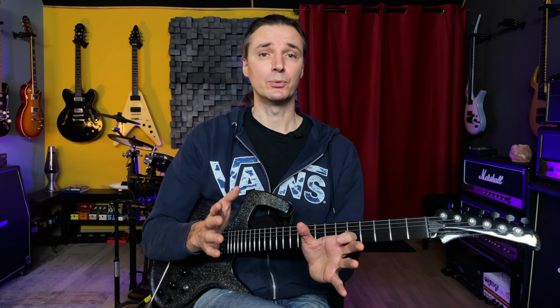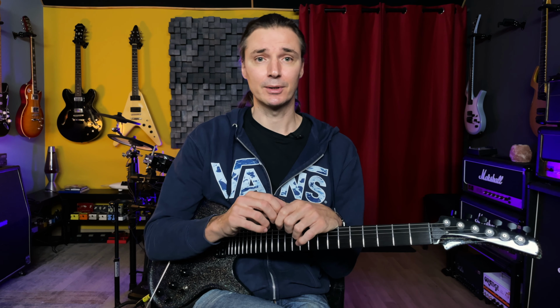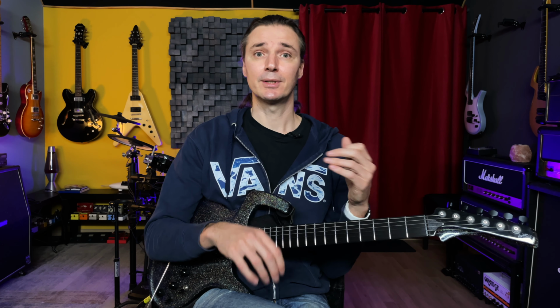Now, the 3rd and the 7th must be used because they are the ones that tell you that it's a dominant 7th chord. It's a tritone we talked about in many other chords, like the 7sus4 chord, the diminished chord.